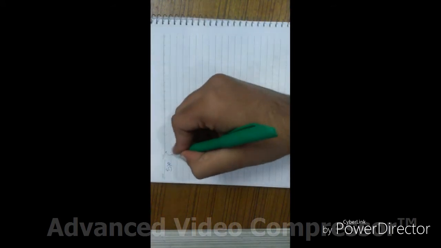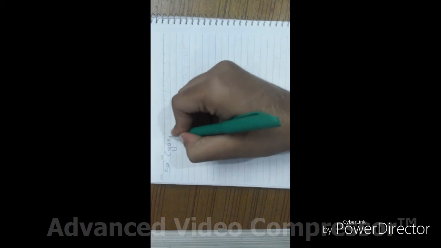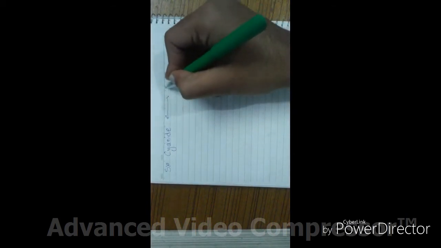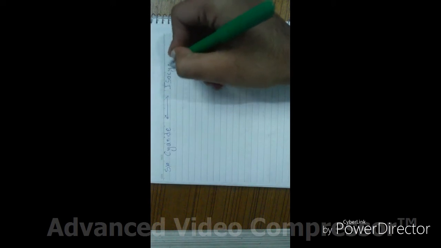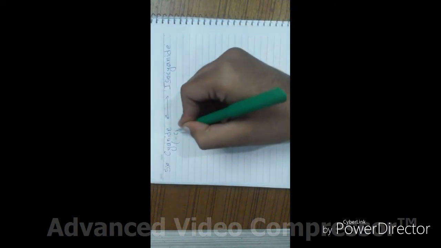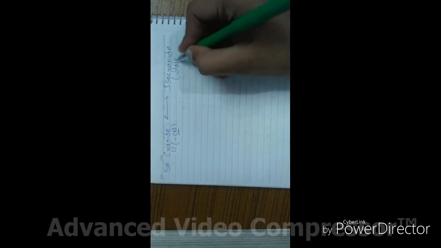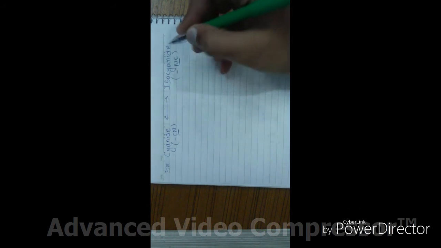So now the fifth isomer belongs to cyanide and isocyanide. Cyanide means CN group, where CN is the functional group, and NC represents the functional group of isocyanide.